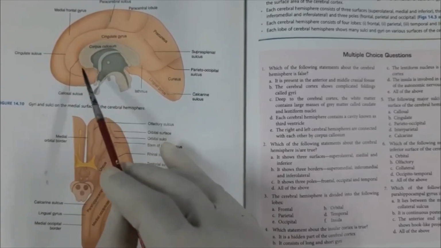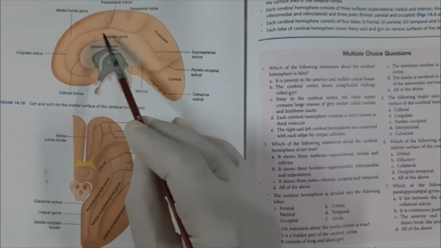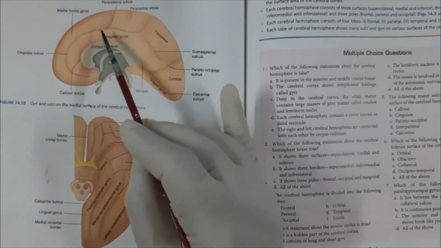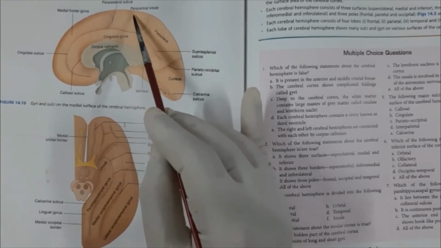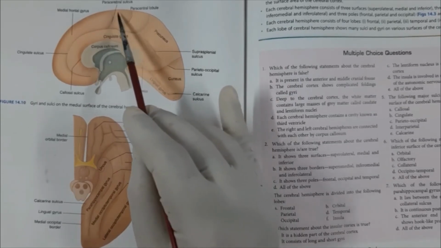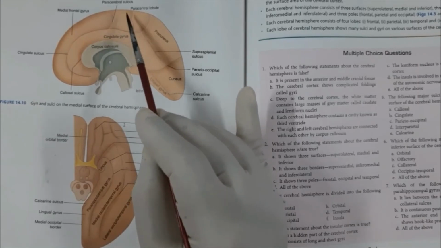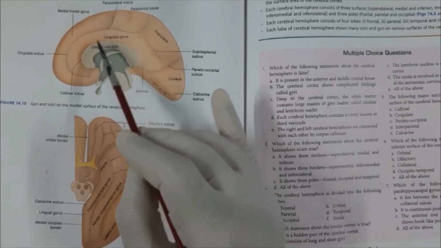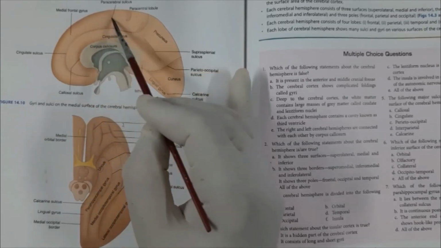This is the medial surface, and above the corpus callosum, this is the callosal sulcus, and above that this long gyrus is the cingulate gyrus, and above the cingulate gyrus this is the cingulate sulcus. And important on this medial surface, close to the superomedial border, this is the upturned part of the central sulcus coming onto the medial surface, and that means this is the upturned part of the precentral gyrus, and this is the upturned part of the postcentral gyrus, and collectively this is called the paracentral lobule. Then above the cingulate gyrus, it is the medial frontal gyrus.